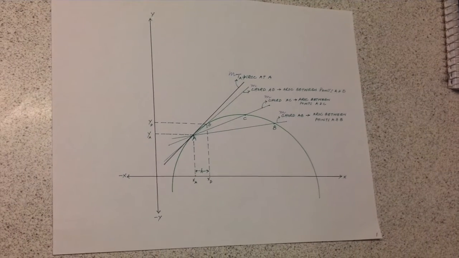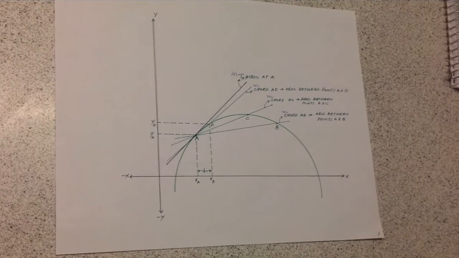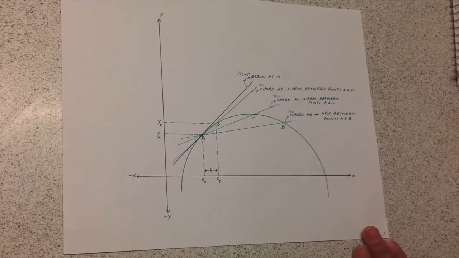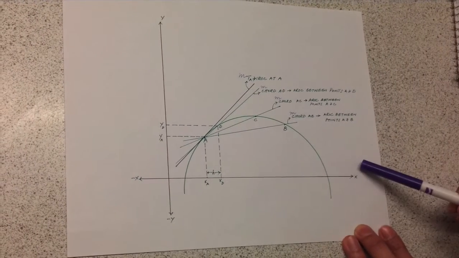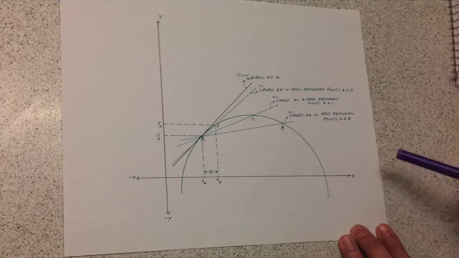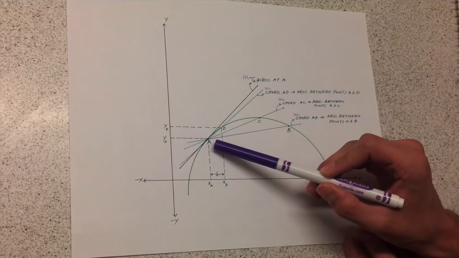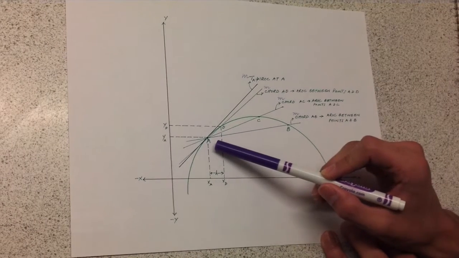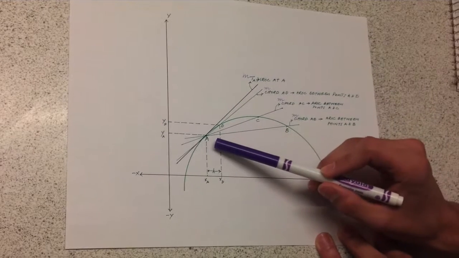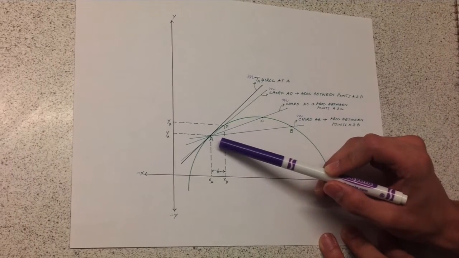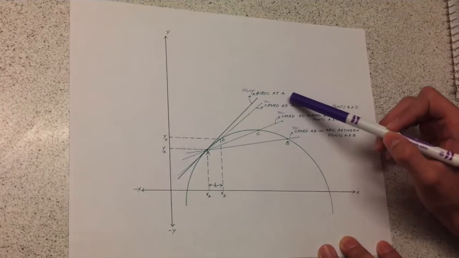Average rate of change and instantaneous rate of change. Now, we have a curve on this graph. Let's take a point on the graph, A. And if we draw a tangent at A, the slope of the tangent is the IROC at A.